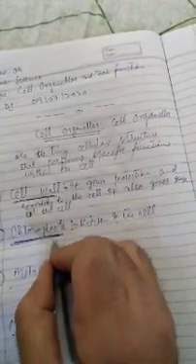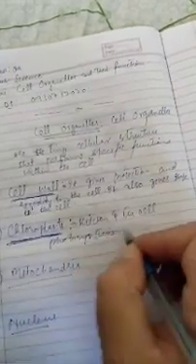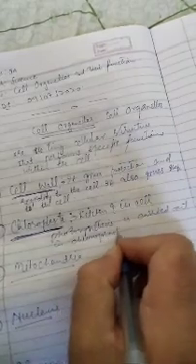So photosynthesis is carried out in chloroplast. So that is why it's called the kitchen of the cell.